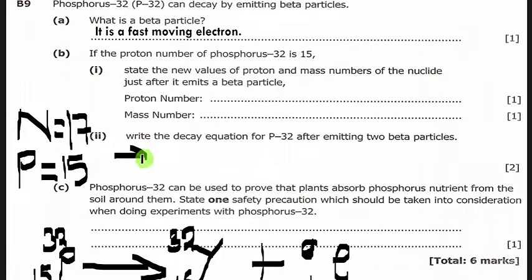When it breaks, to undergo beta decay, it gives you this electron, -1. It's quite tricky, guys. So it breaks to give you an electron, -1, with 0 mass, and also what?